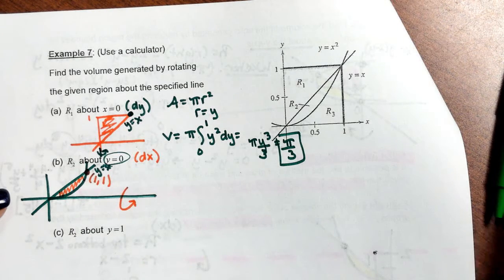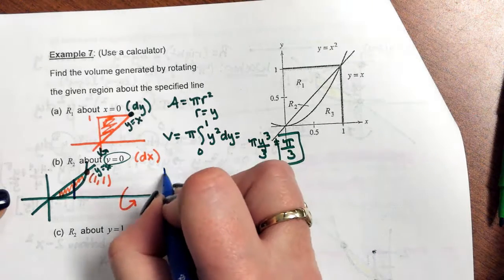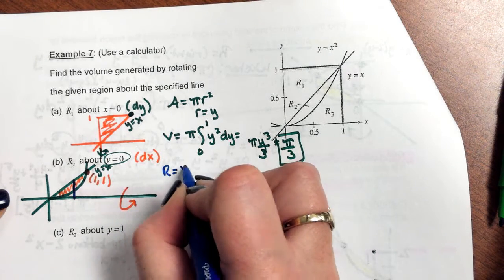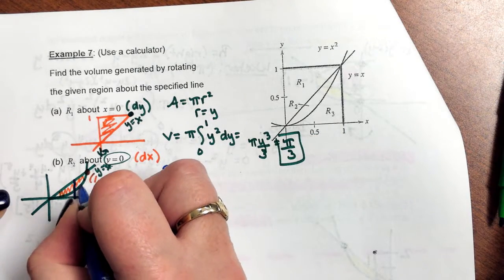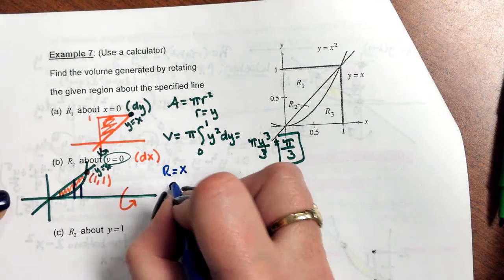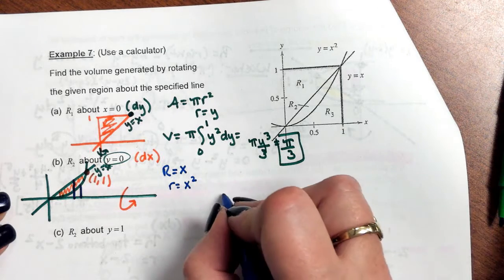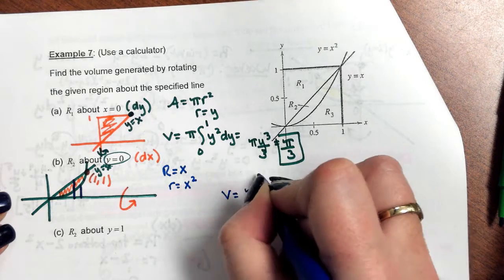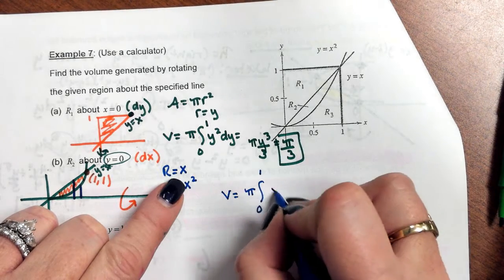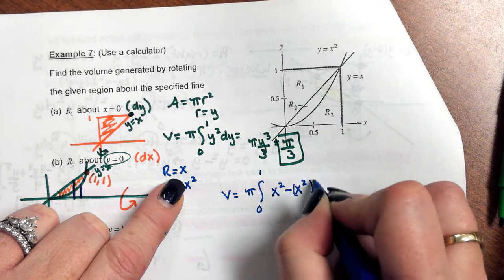So I do have to calculate the outer radius minus the inner radius. The outer radius is my line y equals x. My inner radius, to the axis of revolution, is going to be x squared. So to calculate the volume, it's going to be equal to pi, again going from 0 to 1, of the outer radius x squared minus x squared squared dx.